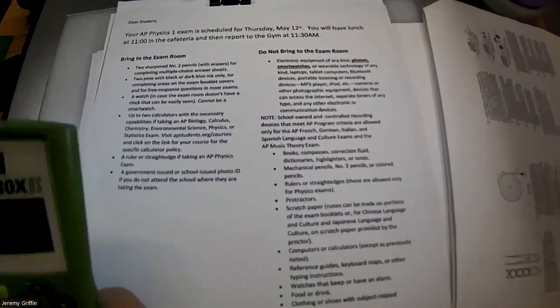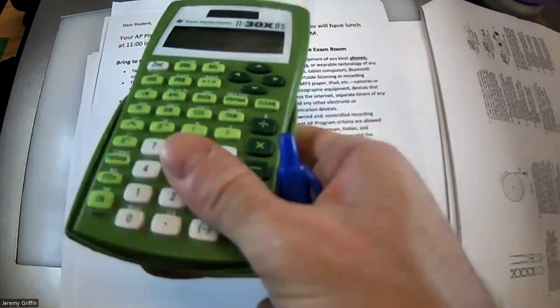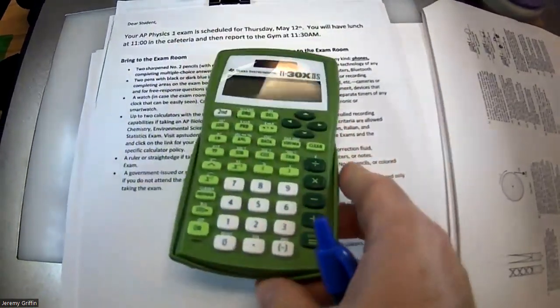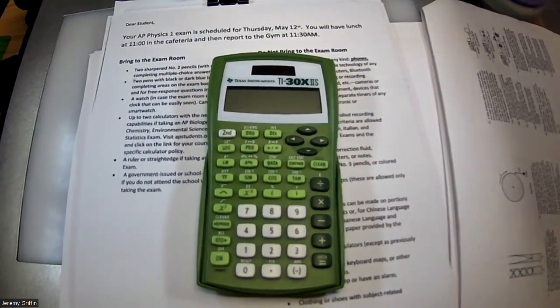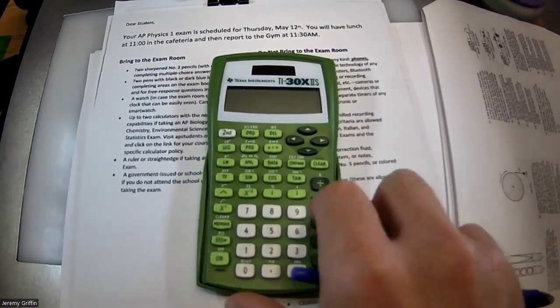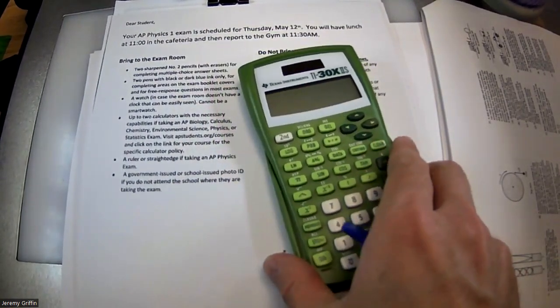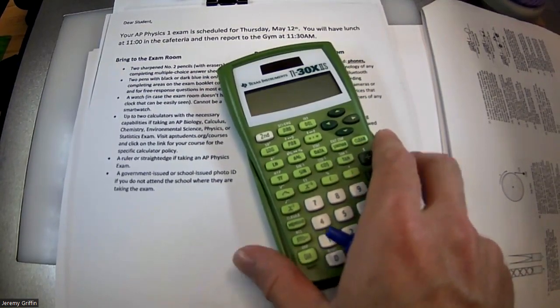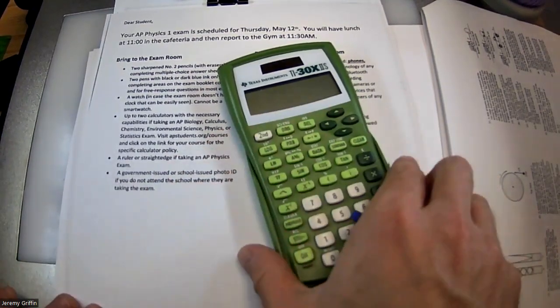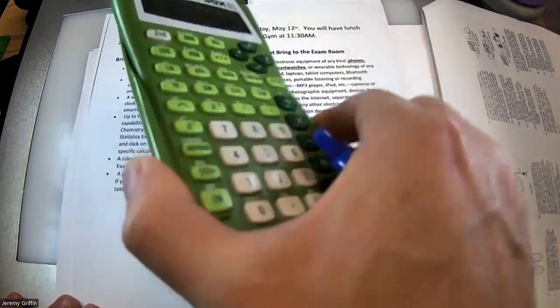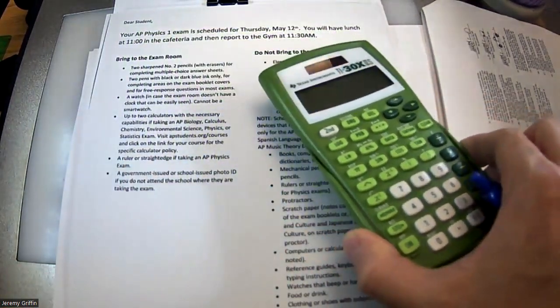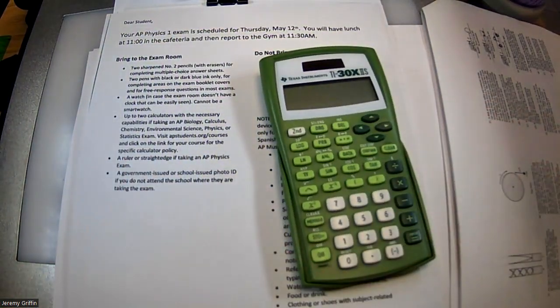Two calculators. For me, I would just bring the scientific. This has plenty of calculating power. Are you allowed to have a graphing calculator? Yes. Are you allowed to have a graphing calculator that connects to the internet? No. So remember, nothing that connects to the internet, but scientific is perfectly fine. A graphing calculator, if you prefer that, if you have a calculator that you know how to use.